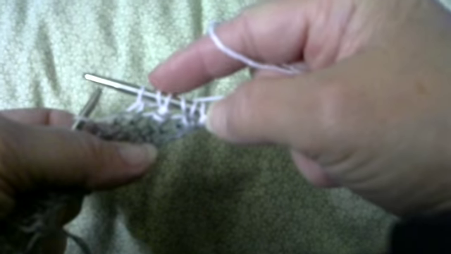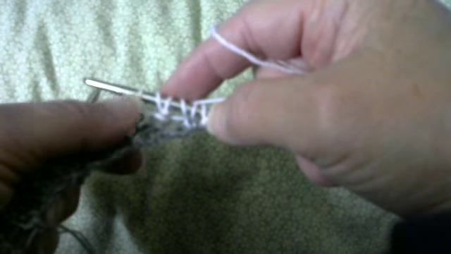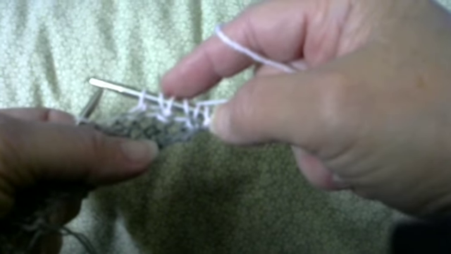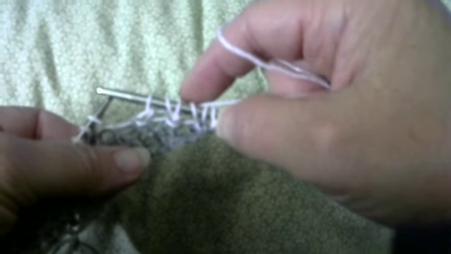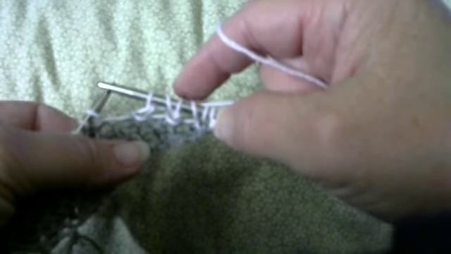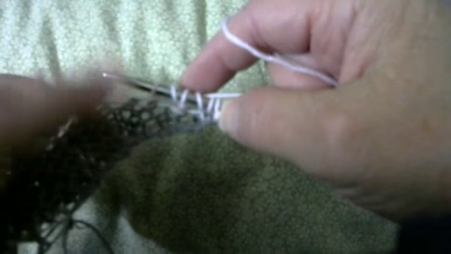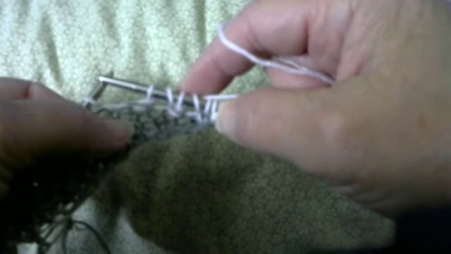So I'm going to go all the way across, and then I will show you if it's an even number that you're going to end on, it's not a problem. But if it is an odd number, you run into creating an extra stitch if you aren't careful. So I'm going to knit all the way across this, and then I'll show you what happens.